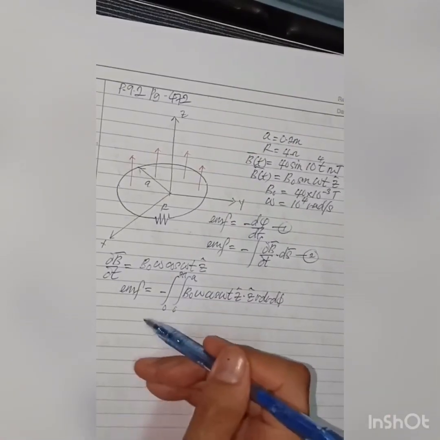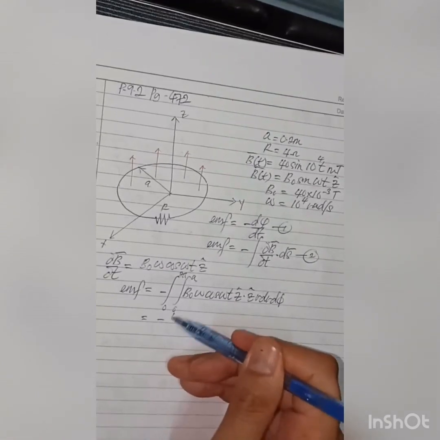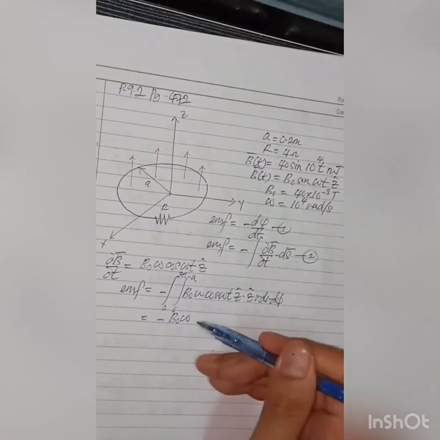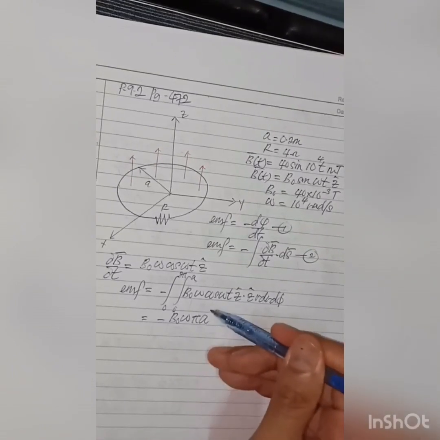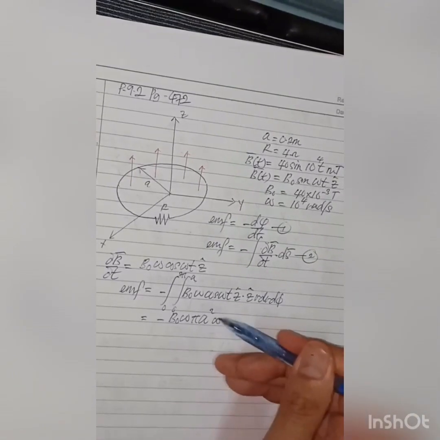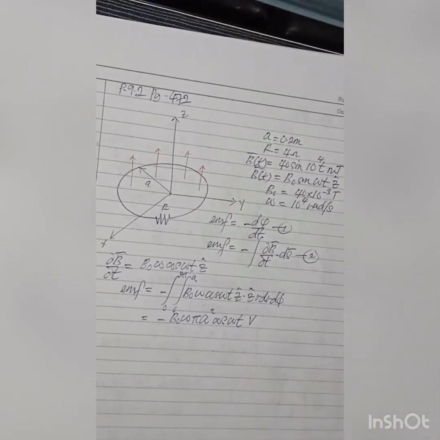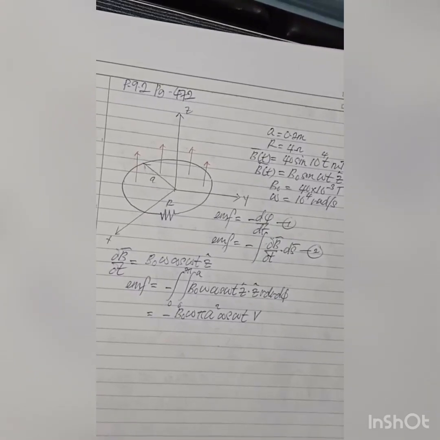So we are going to have the value negative B0 omega pi a squared cos omega t volts. Right guys, so this is our general expression of EMF.